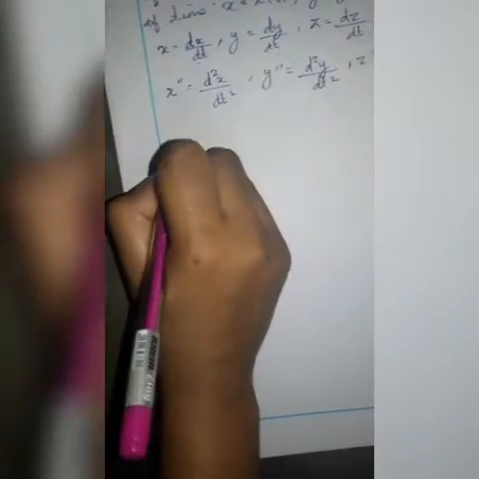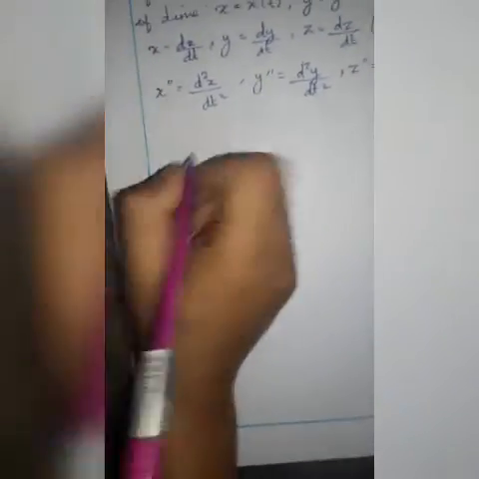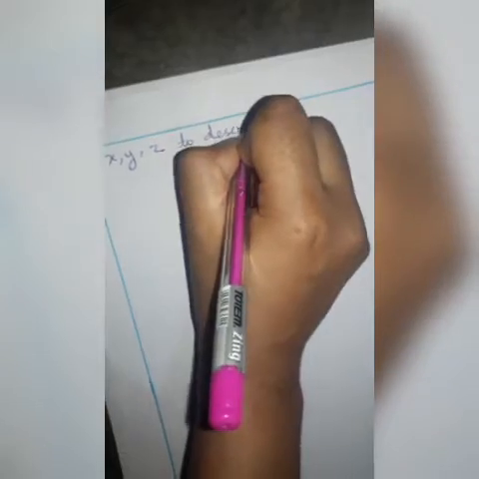So the degree of freedom is 3: x, y, z to describe the complete motion of the system.